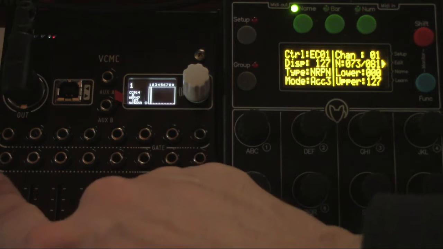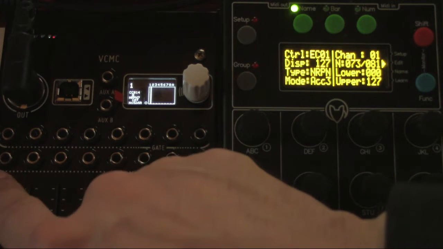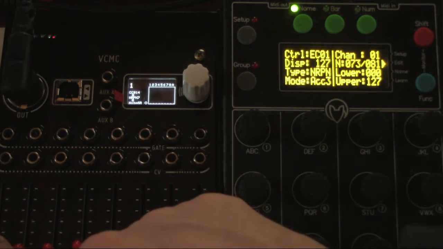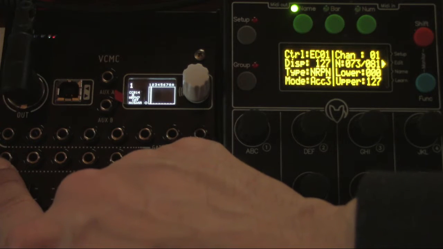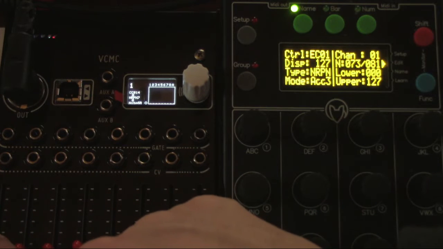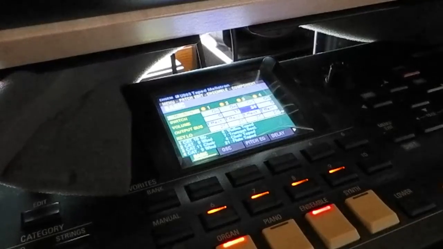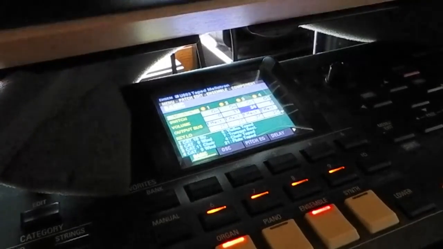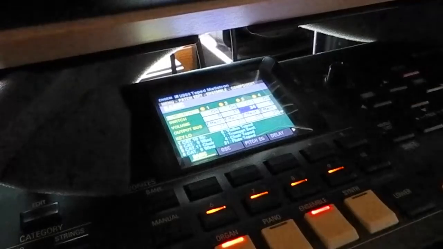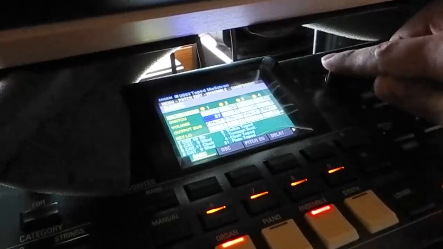And now we'll start to move the first fader. You can see that it is sending out NRPN from 0 to 127. We'll switch the camera view, and you can see that the only way to do this is to switch this knob here, right?